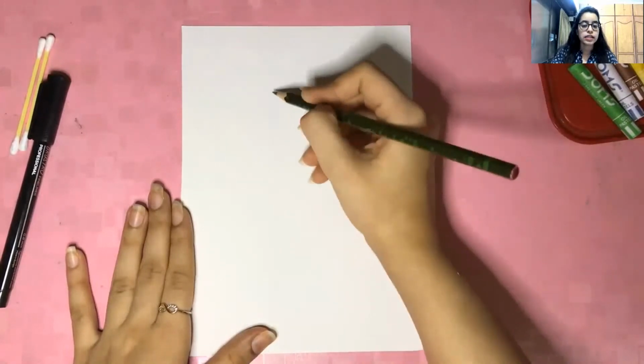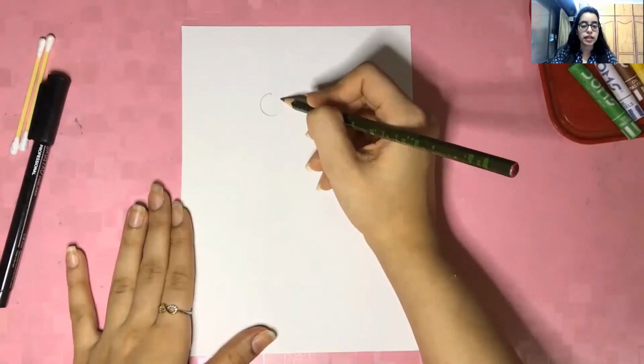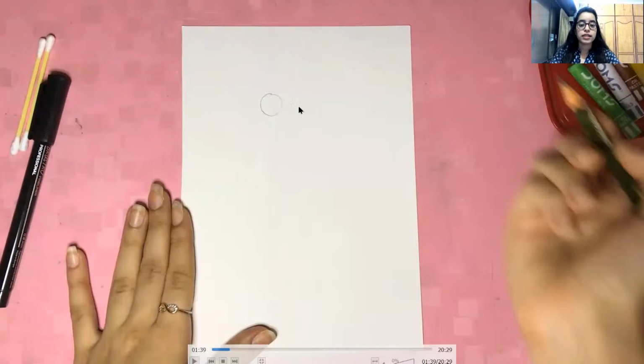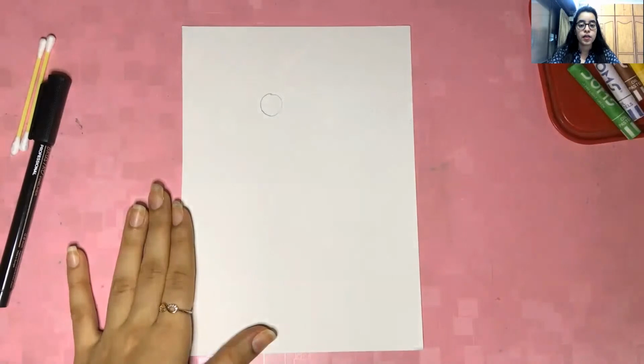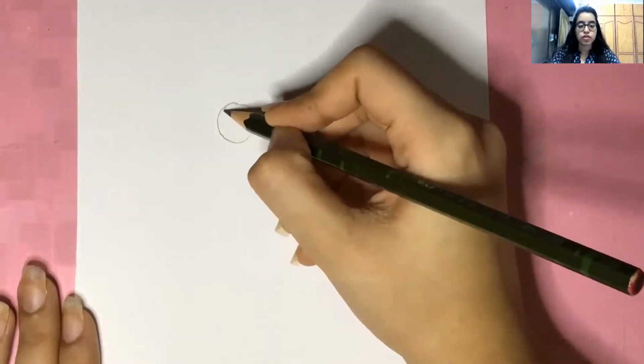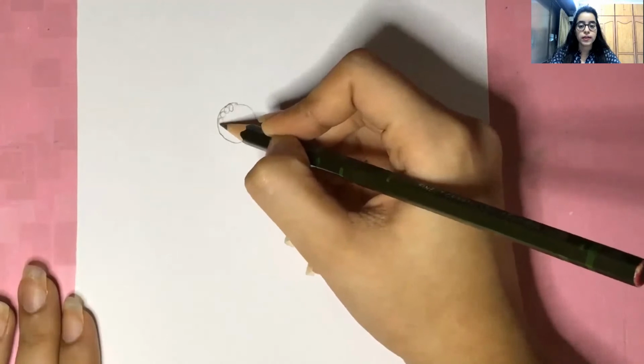Slightly towards the center, a little towards the left side, I draw a circle. I start by drawing a tiny circle. So all of you can just draw a tiny circle on the sheet, leave some gap on the top side as well. Just zooming in a little for you. Now inside this circle, we're just going to make some more tiny circles.